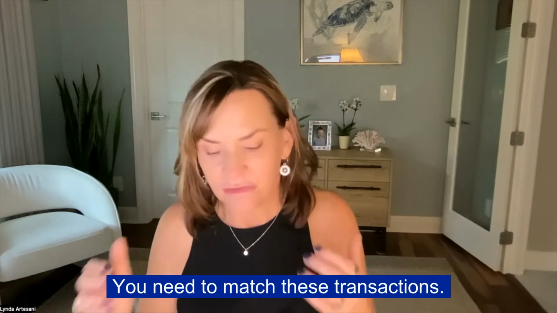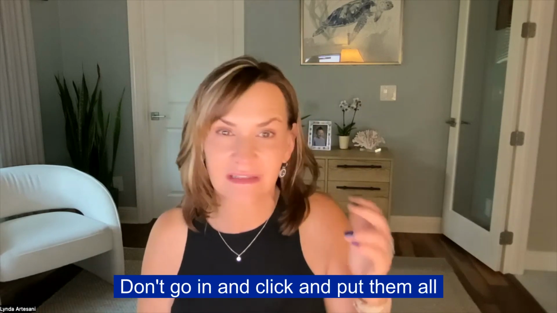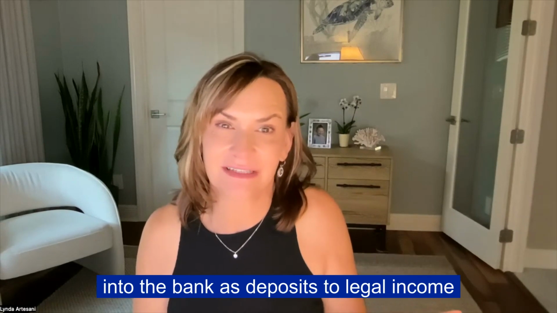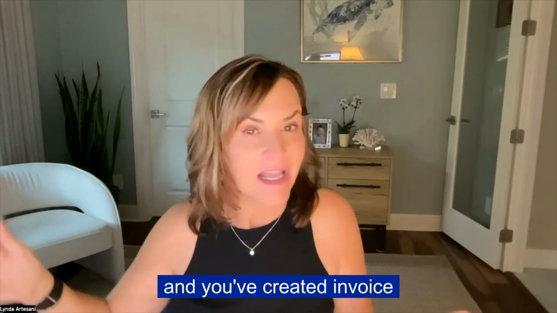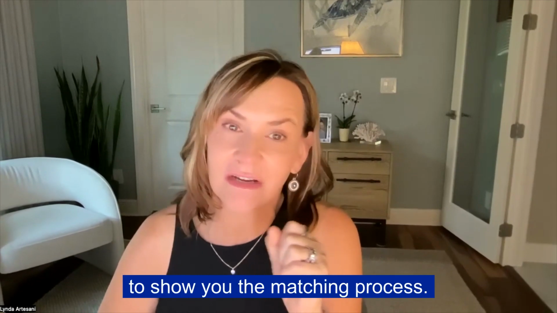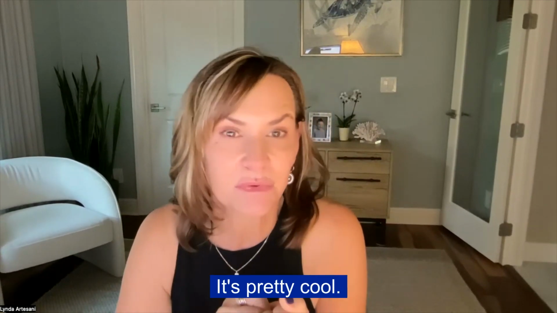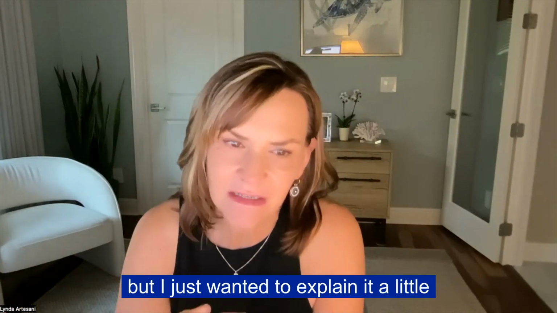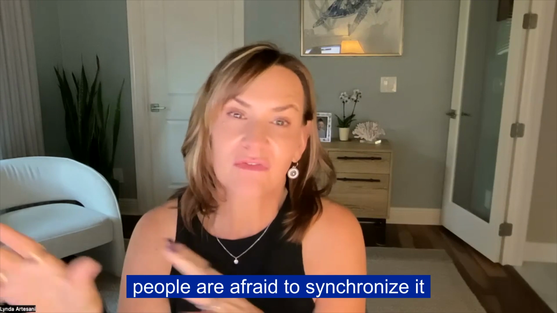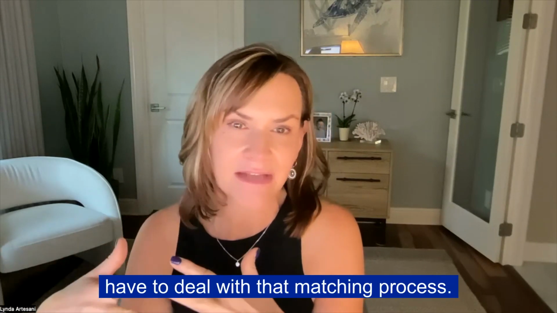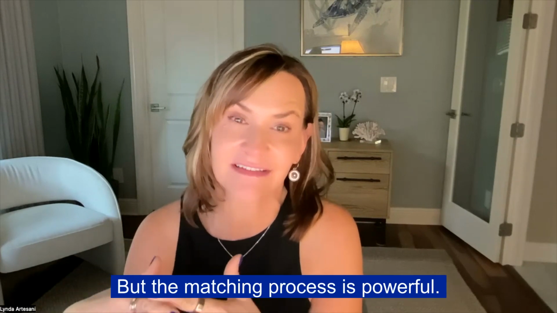It's not perfect, but you just need to know how to work the system to make this stuff work. You need to match these transactions. Don't go in and click and put all the money coming into the bank as deposits to legal income when you've already created invoices and you've created invoice payments on the side. That won't work with Clio. So I'll add a little demo video in here to show you the matching process. It's pretty cool. I'll just sneak that in as part of this video, but I just wanted to explain it a little bit, because I think sometimes people are afraid to synchronize it because they don't want to connect it and have to deal with that matching process. But the matching process is powerful.